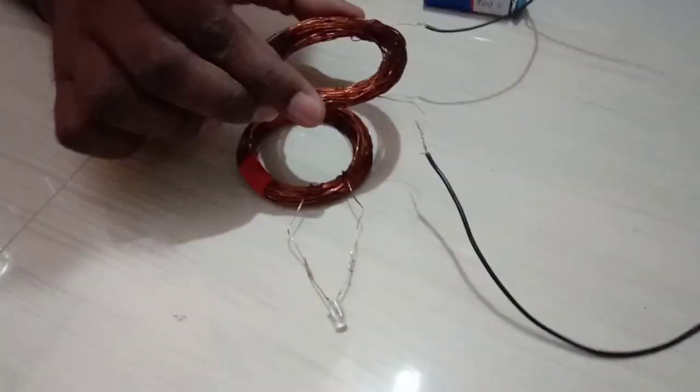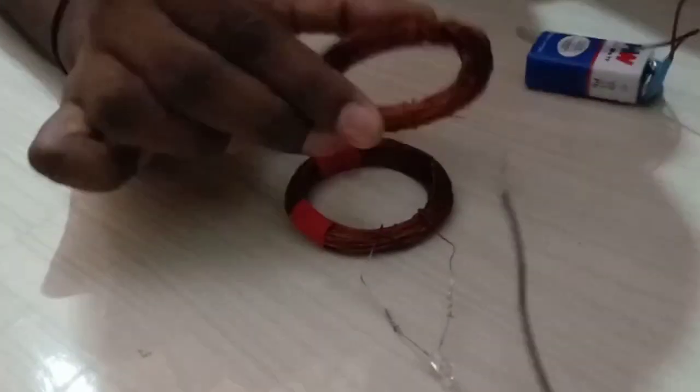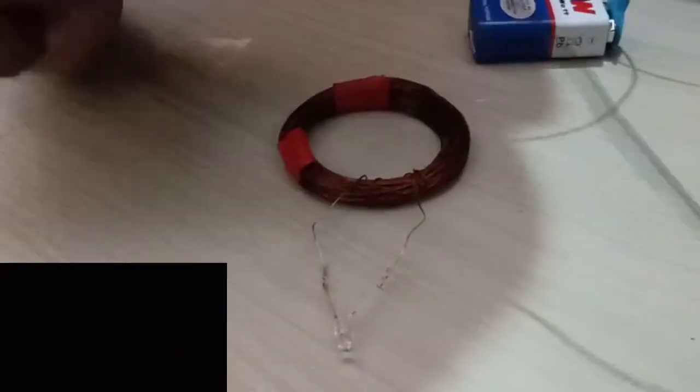When I create some relative speed between these two coils, the first coil and the second coil, there will be a change in magnetic field. Because of this change in magnetic field, the induced EMF is created, which circulates the current through the LED. As the illumination of this LED is much lesser, in order to observe it, I have switched off the room light and observed the illumination. See the illumination of the LED because of this change in magnetic field.